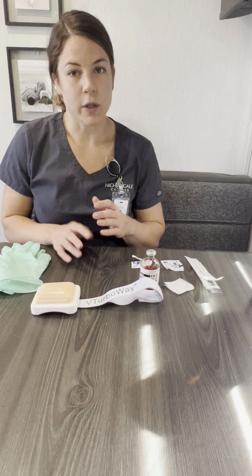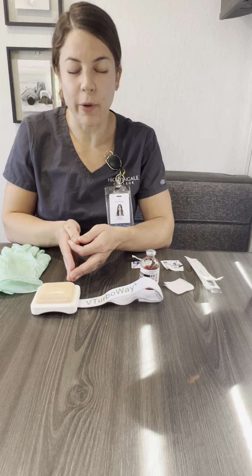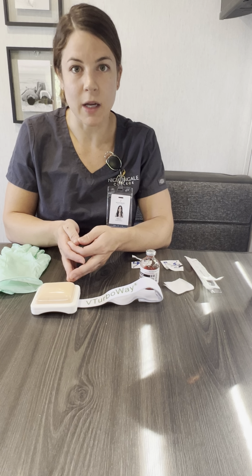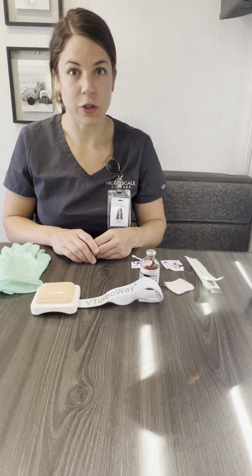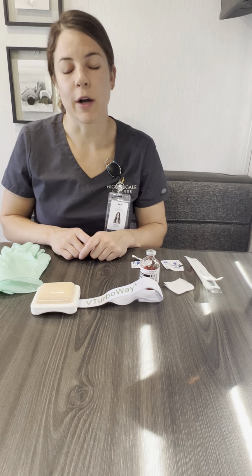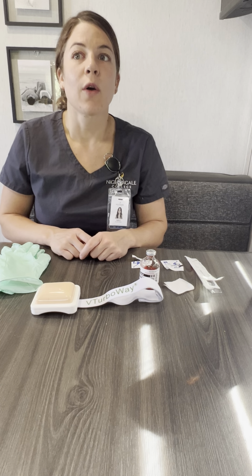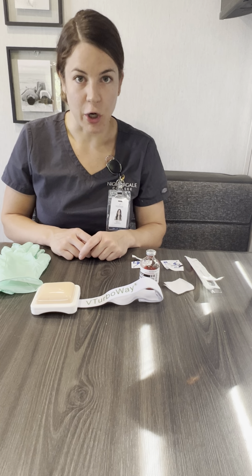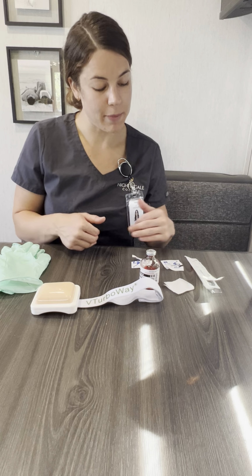So the orders today are 5 TB units per 0.1 milliliters of tuberculin injected intradermal. I will verify that with the medication. And the 6 rights of medication are making sure it's the right patient, right dose, right time, right route, right medication, and right documentation. After I've done that, I will gather all my supplies and I will head to the room.